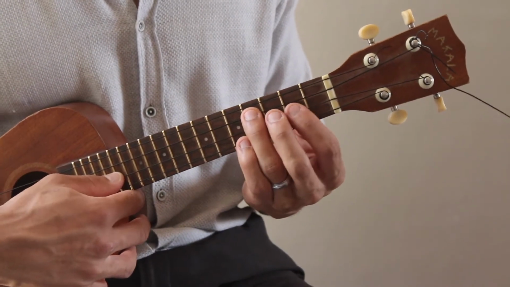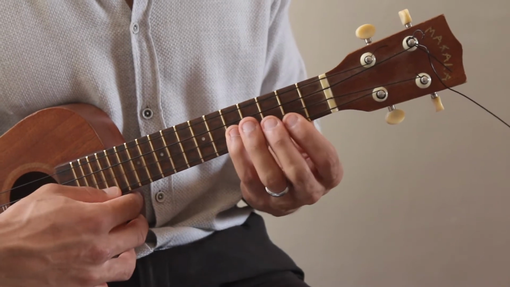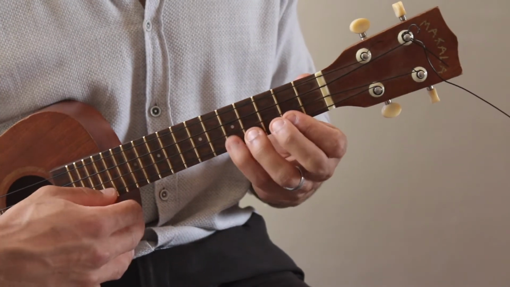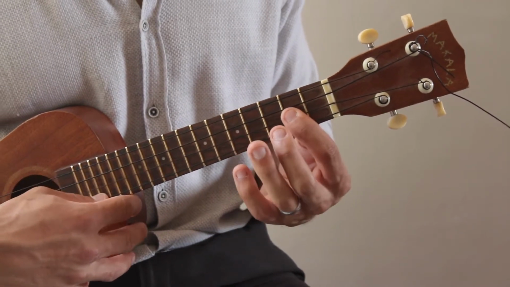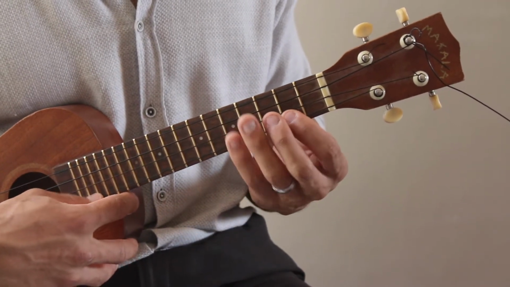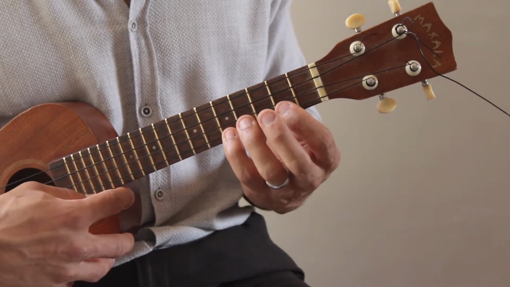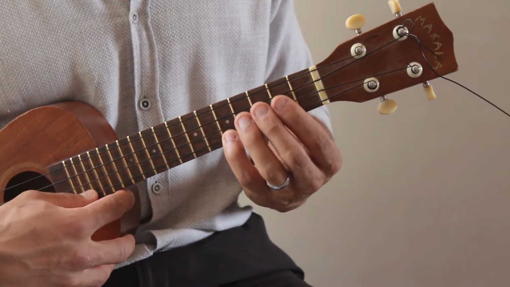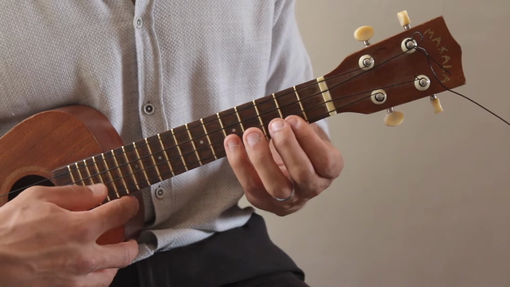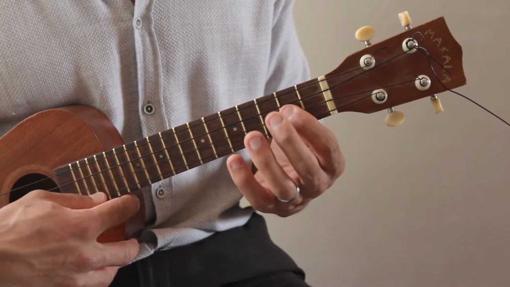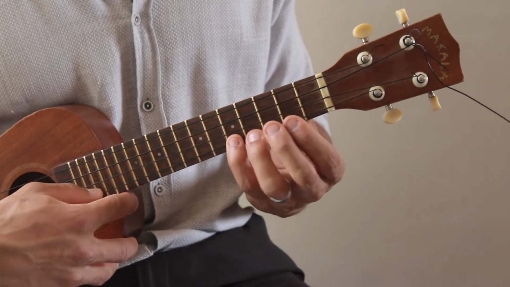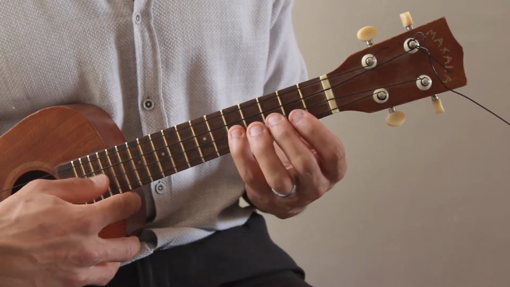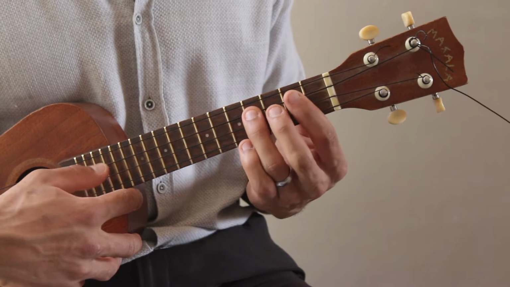1, 2, 3, 4, 5, 6, 7, 1. Let me say it in dos. Do, re, mi, fa, sol, la, ti, do. Let's try it backwards. Do, ti, la, sol, fa, mi, re, do. Again backwards.